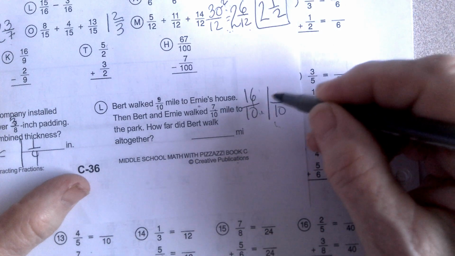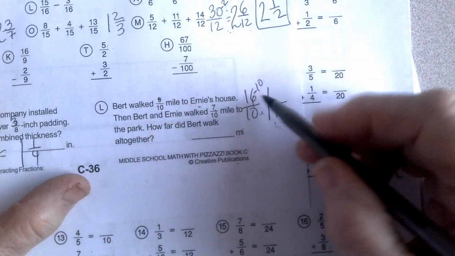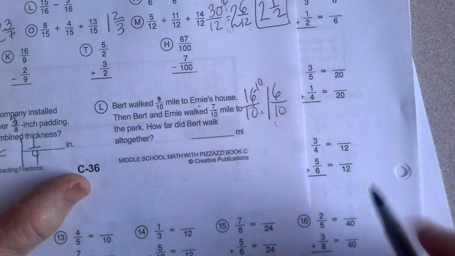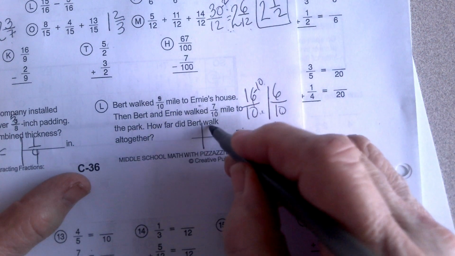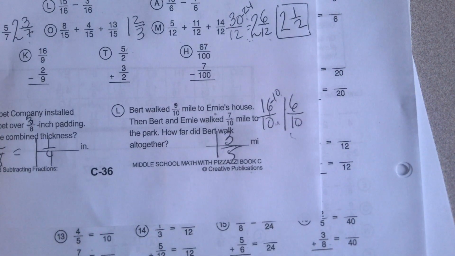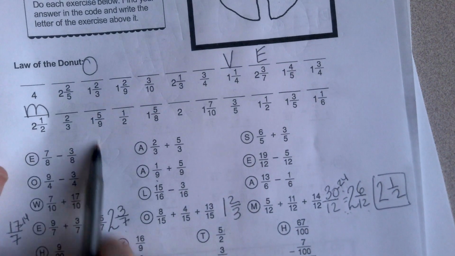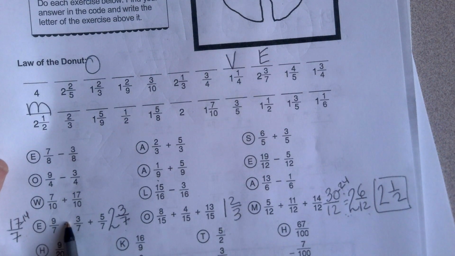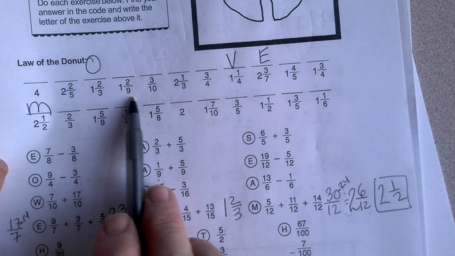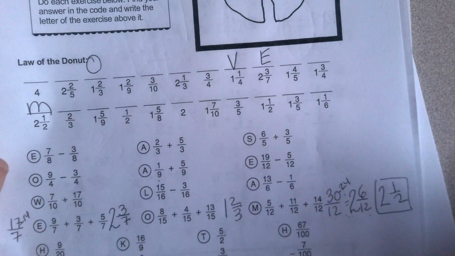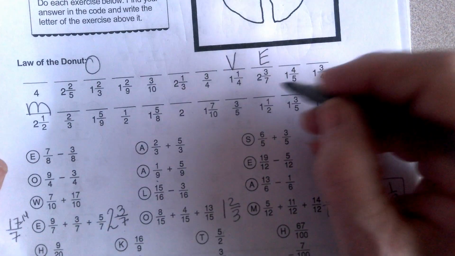1. And 1 times 10 is 10. I'm going to have how many left over? 6. And then can that be reduced? Yes. So 1 and 3/5. I'll find that answer. That is the L. Where is that? L, L, L. Oh, there it is. Okay. Thank you.